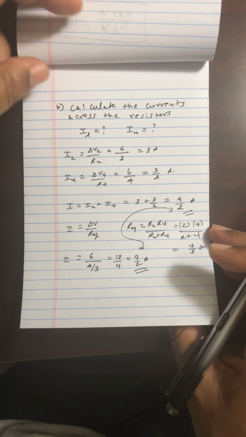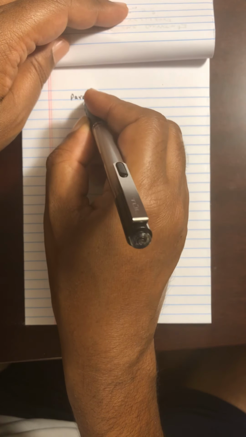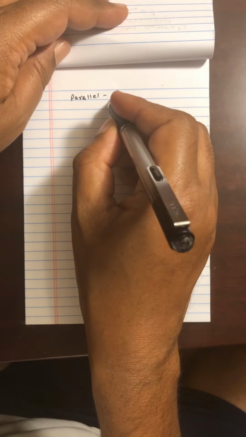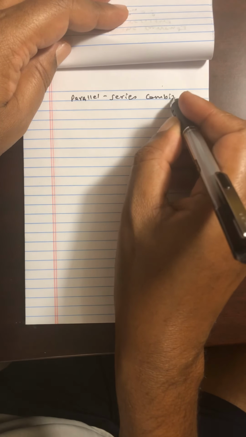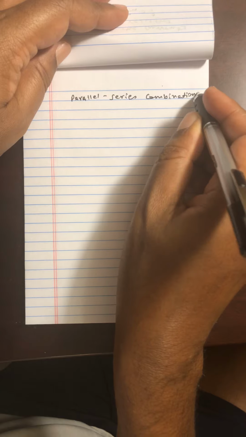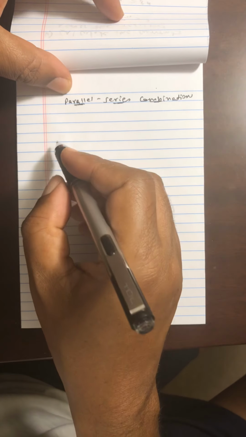Next, we're going to look at parallel series combinations. That is circuits involving parallel and series combinations. We'll just demonstrate this by means of an example. Suppose we have the following combination.